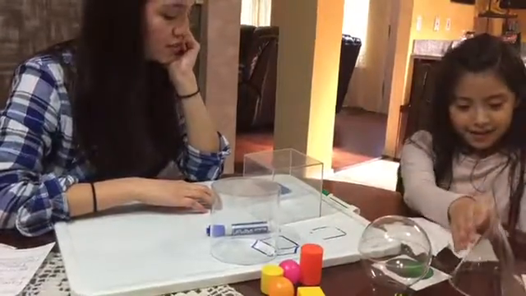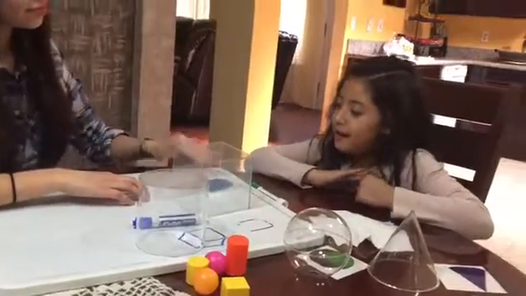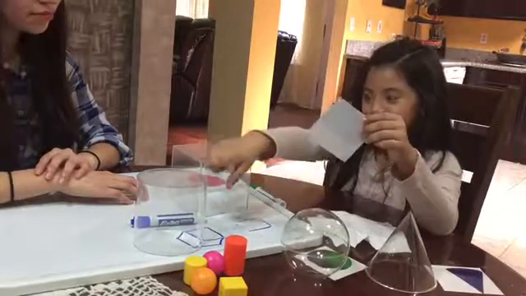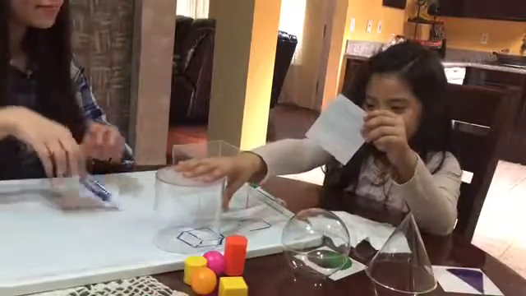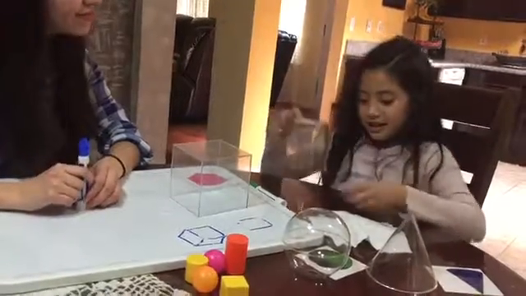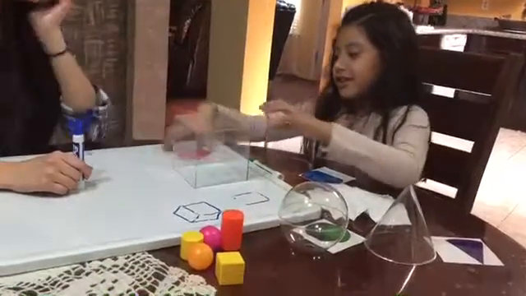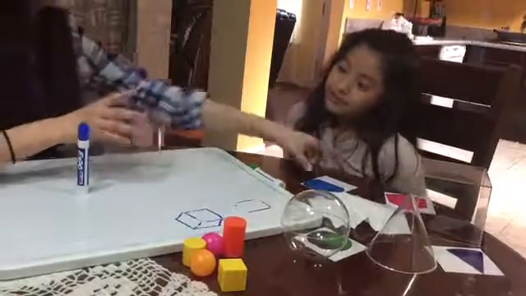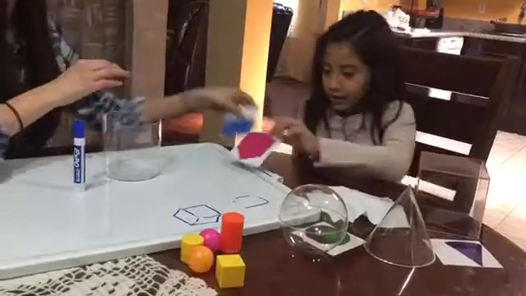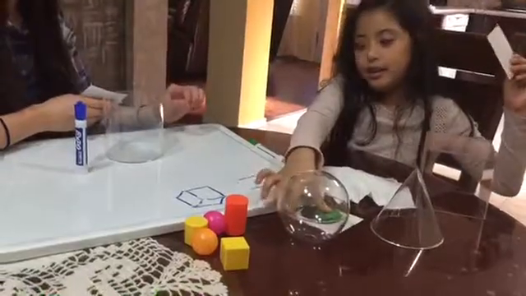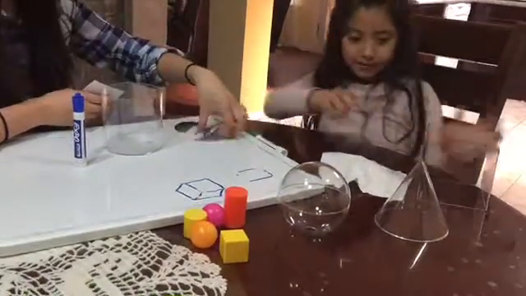Good, it's a cone. This one goes with... Do you remember the name? It's a cylinder. And this one? Goes with the cube. Good. So what are these shapes called? All of them together are, is it 2D or 3D shapes? 3D shapes, good.